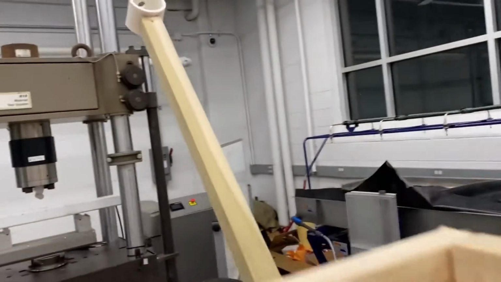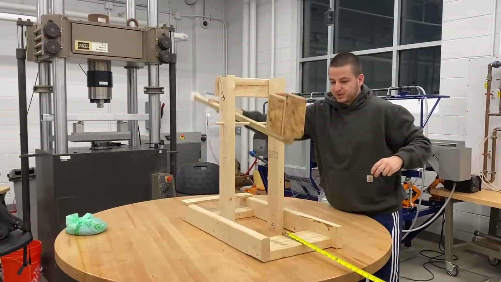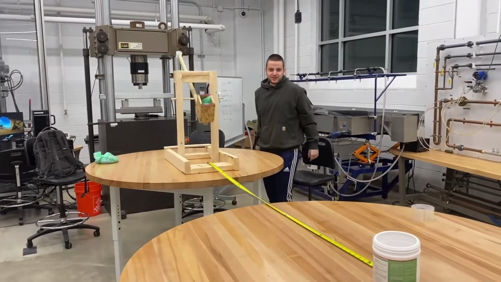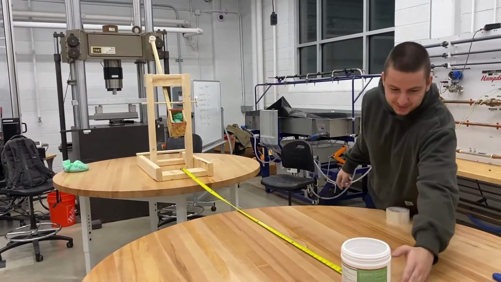regular golf ball. So how it works is we have our 1.5 pound counterweight in the box, pull it back, load the golf ball up, set it loose, and it falls into the predetermined distance, which is 81 inches.